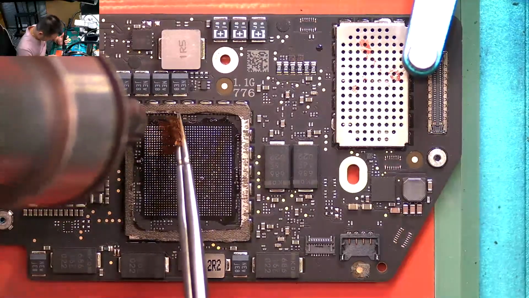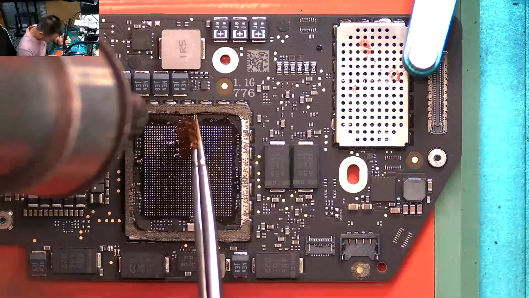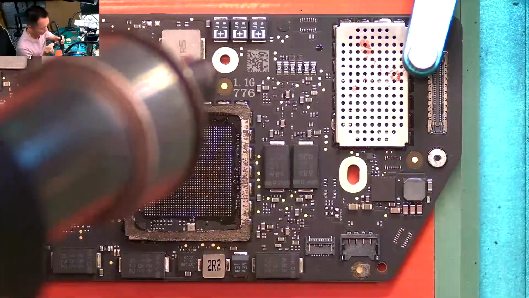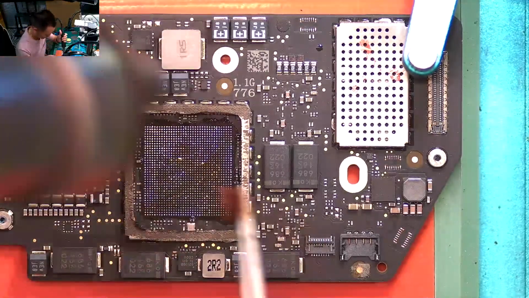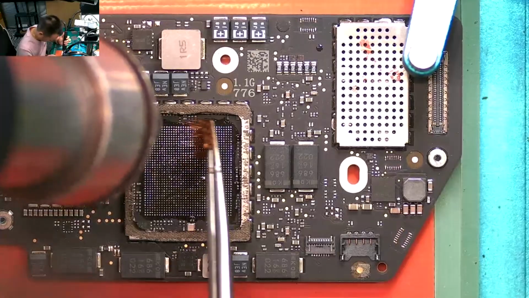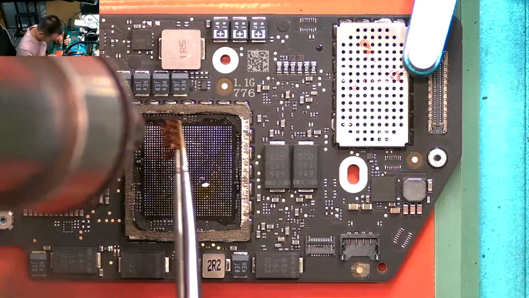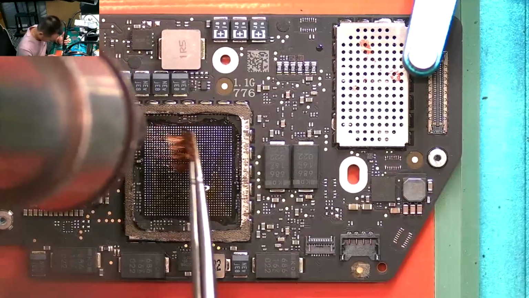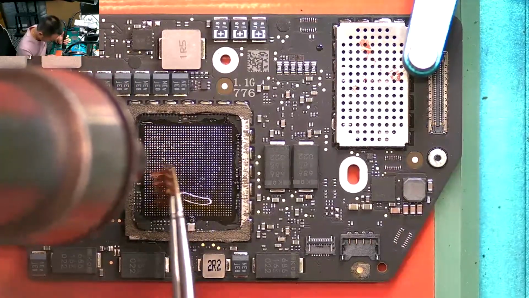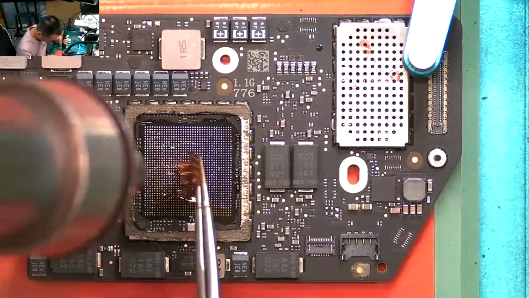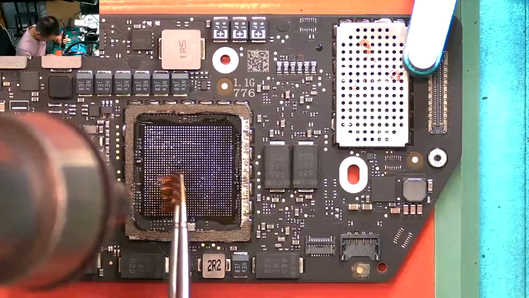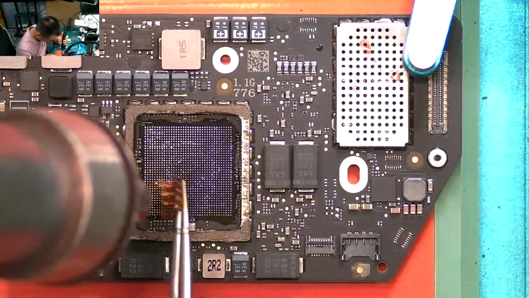So this is very important, and this method is very useful for removing the T2 and small ICs. For example, if you want to replace the PMU and other ICs, you can use the same method. Okay, use this method.